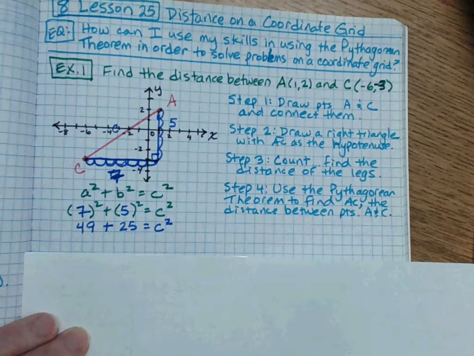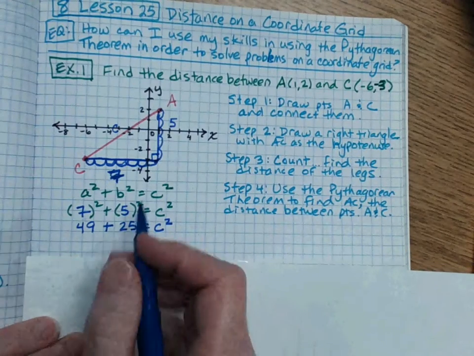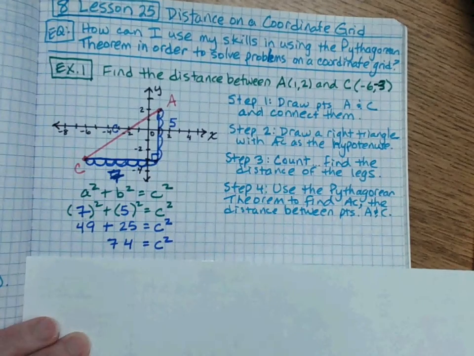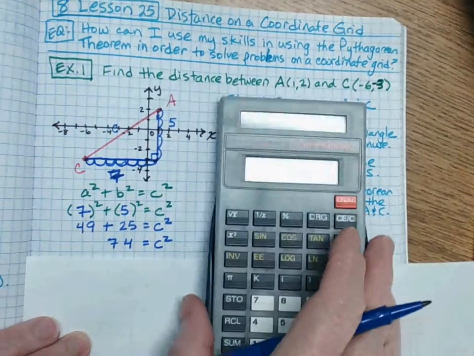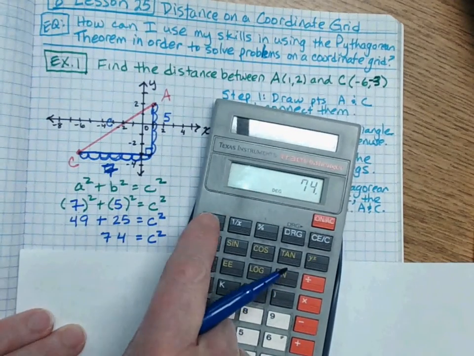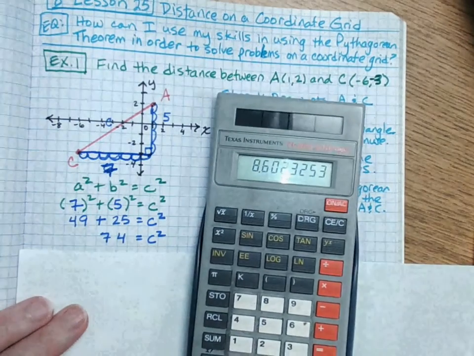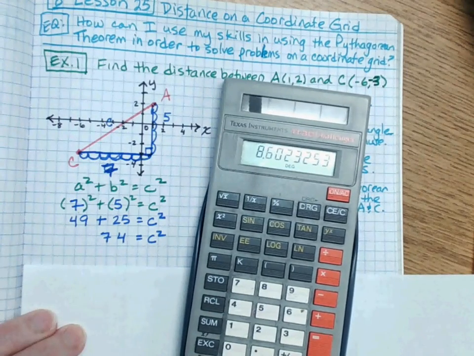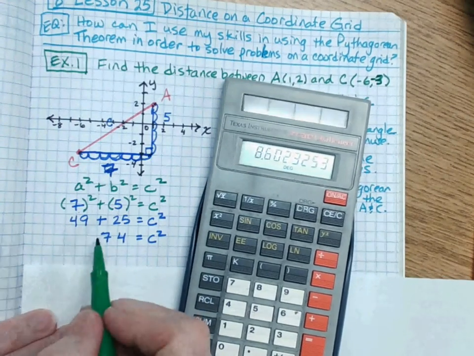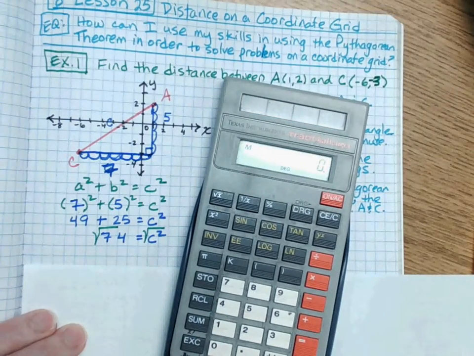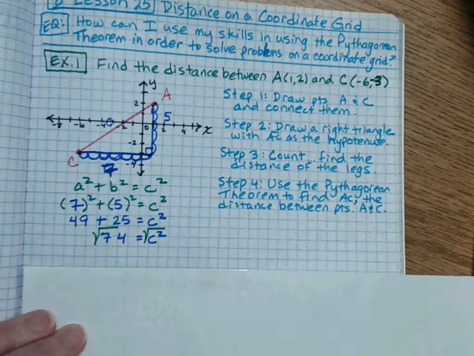49 plus 25, again you can use a calculator. If I use a calculator I get 74. Alright, and I've already looked this up, but let's go ahead and use a calculator. The square root of 74 is about 8.6. And usually we just ask that you round to the nearest tenth. So to solve for C, remember we do the inverse operation. We take the square root of both sides. We get approximately 8.6.